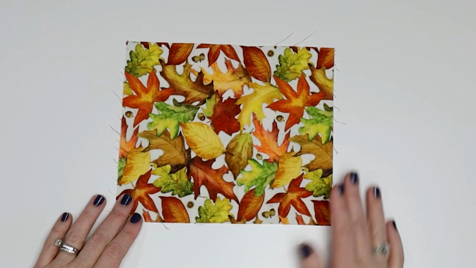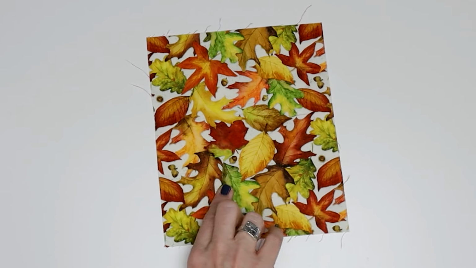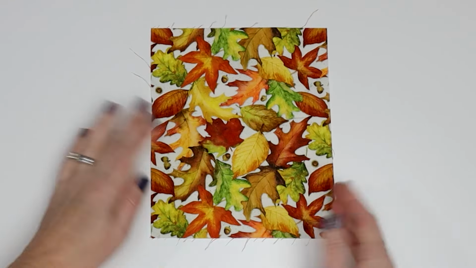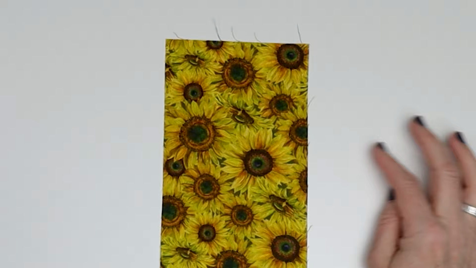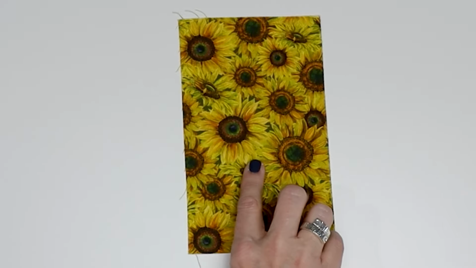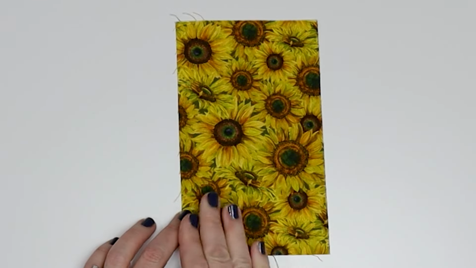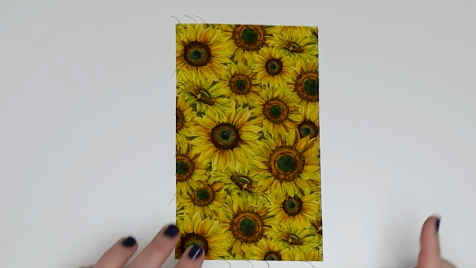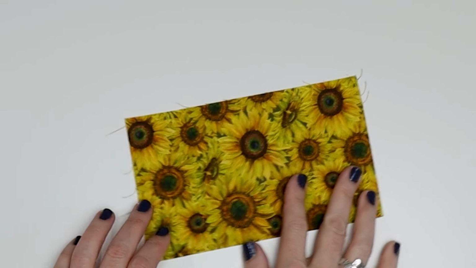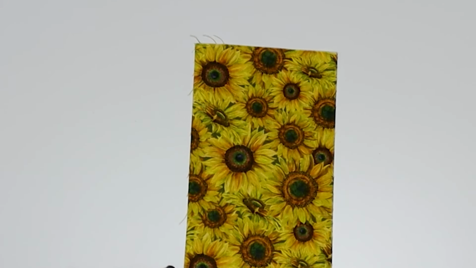Now let's look at some non-directional fabrics. So these leaves, I can turn it every direction, and I might prefer it one direction over the other, but there are leaves going in every direction, so this is actually a non-directional print. These flowers, they look good every direction. If you have a keen eye, you will see that there's a half sunflower that is always facing this way. So you could say it's directional, but honestly, if you're using it, unless you have an artist looking at this, no one is going to notice.